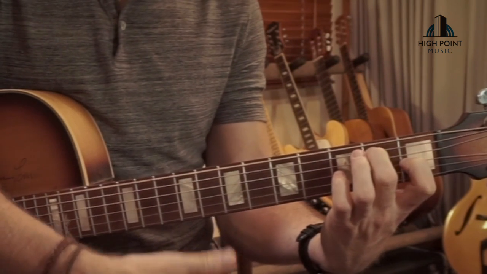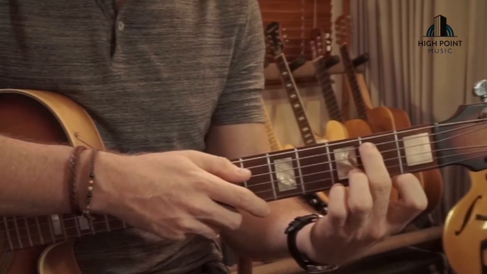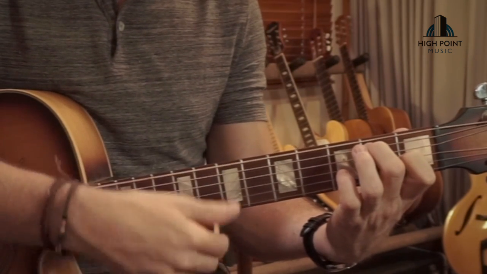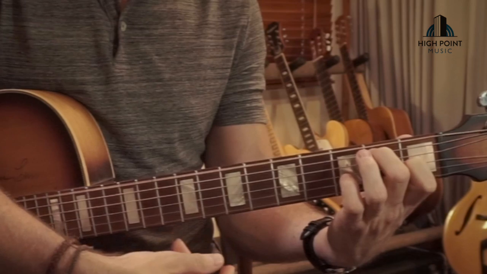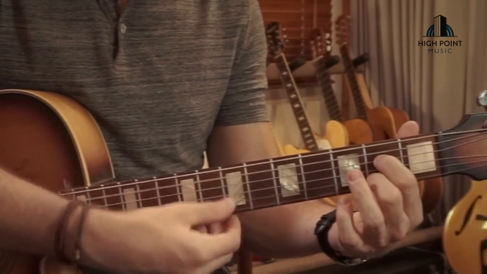our picking pattern, and our first finger's on the 1st fret on the G string, open D, 2nd finger on the 2nd fret on the A string, so 1, 2, 3, 4, as I mentioned, you do that twice, and then we drop it back down to an A7 2 times.